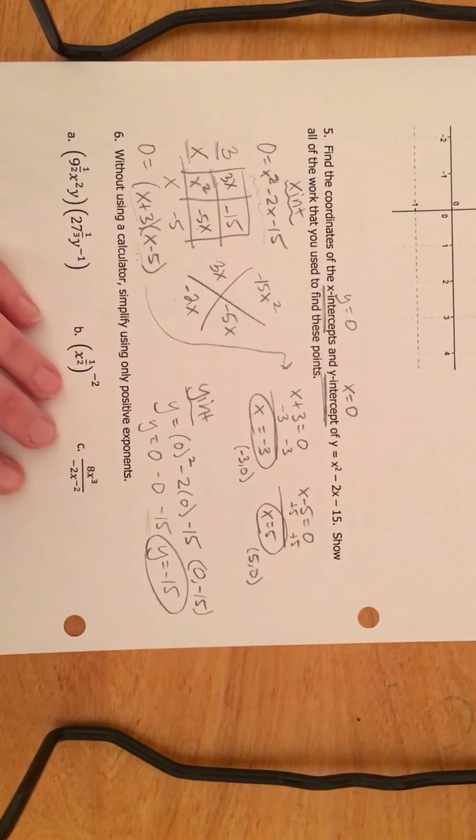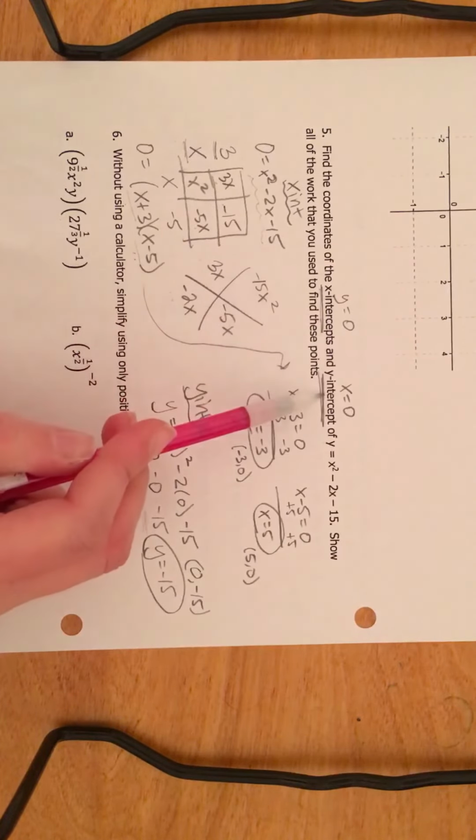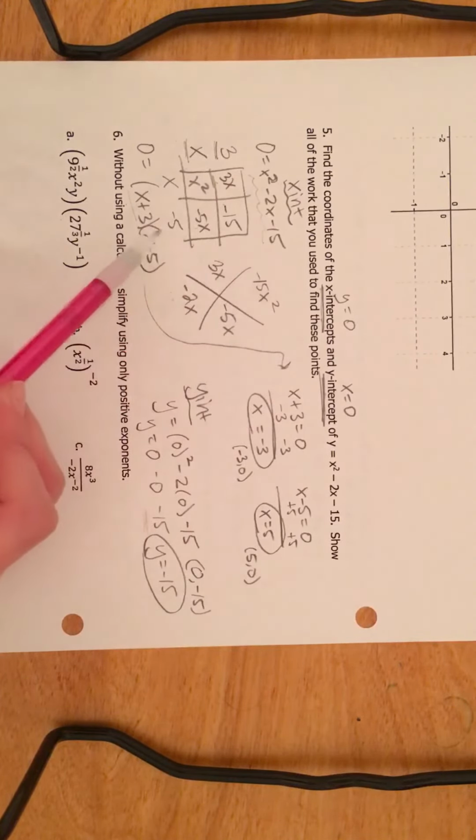Okay, so that's from given standard form. How do you find each of the intercepts, the x-intercept and the y-intercept? We're going to factor and then plug in 0 for basically the opposite letter.